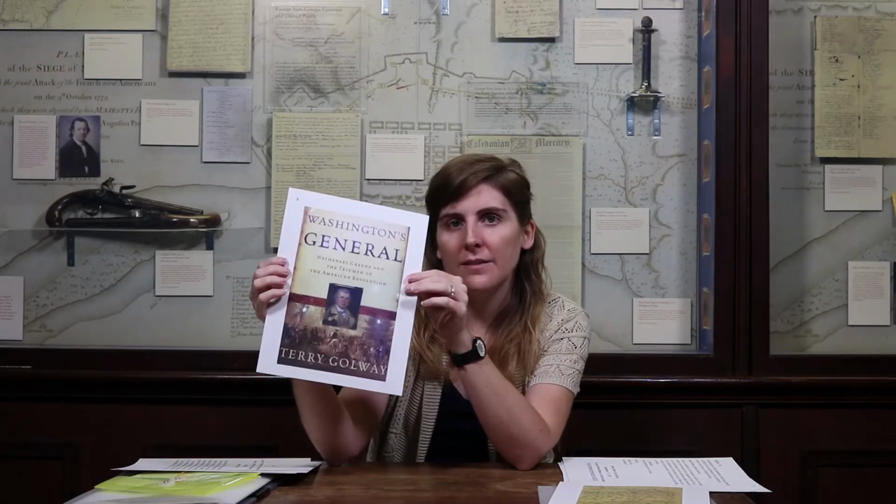Item number 9 is called Washington's General, Nathaniel Greene and the Triumph of the American Revolution. And on the back, you read a short excerpt that explains that Nathaniel Greene was put in charge of the Southern Command. And this, of course, is a secondary source. So number 9 is a secondary source.